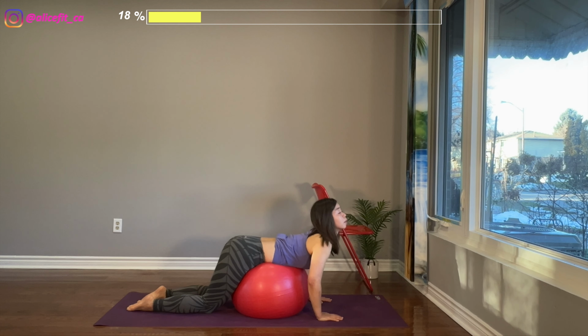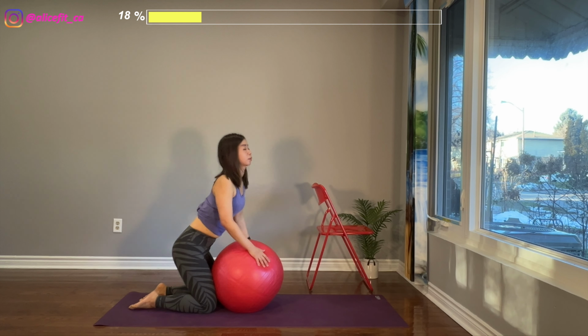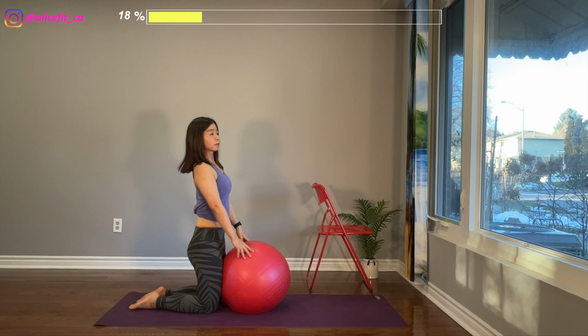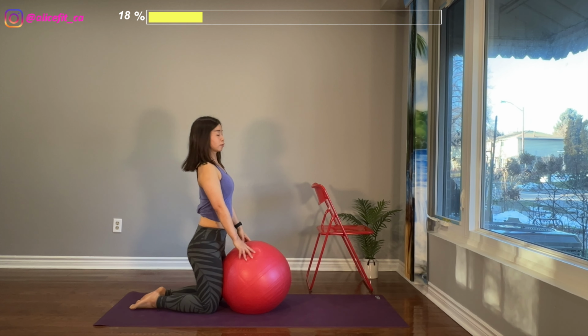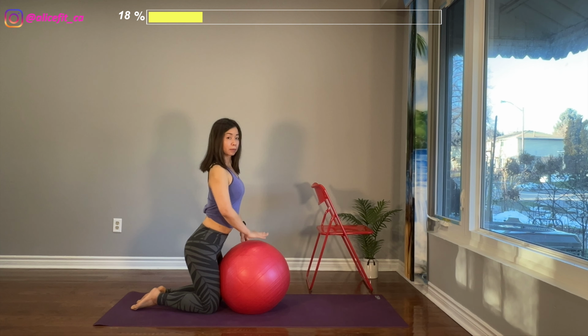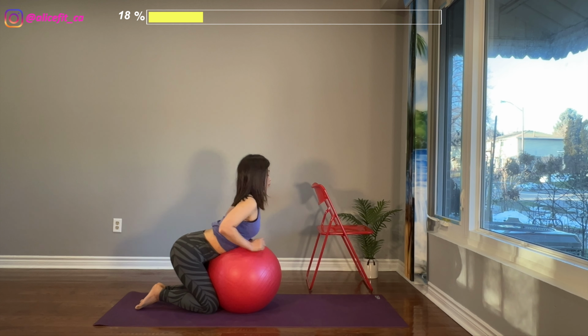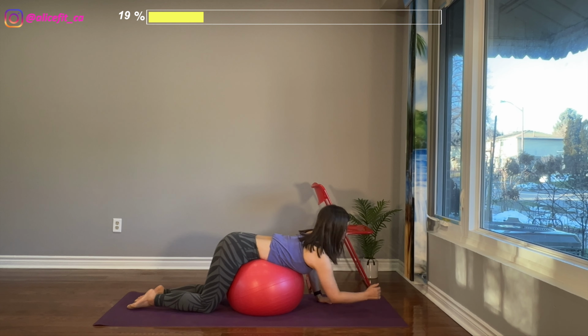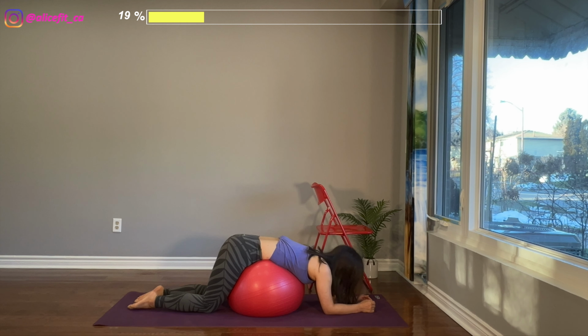Slowly push yourself up. Take a small break. When you're ready, let's lie your tummy on top of the ball. Same thing, then melt on the ball. Relax the mind.